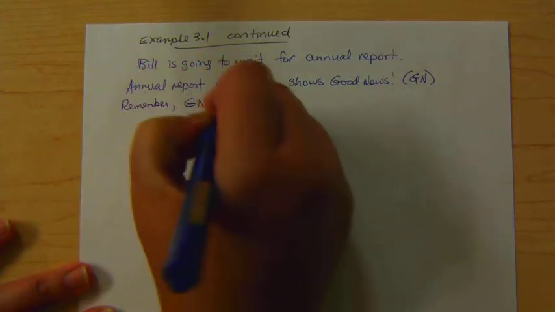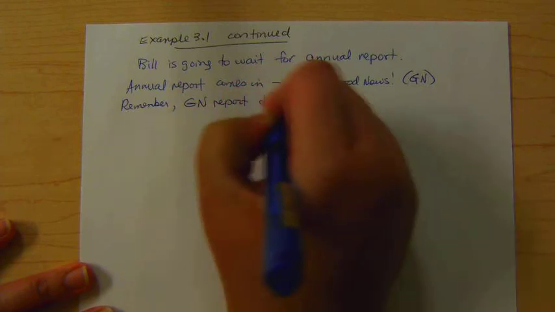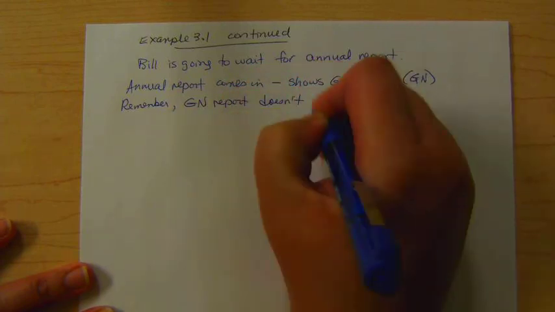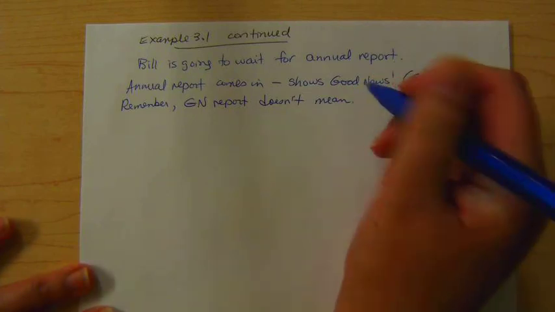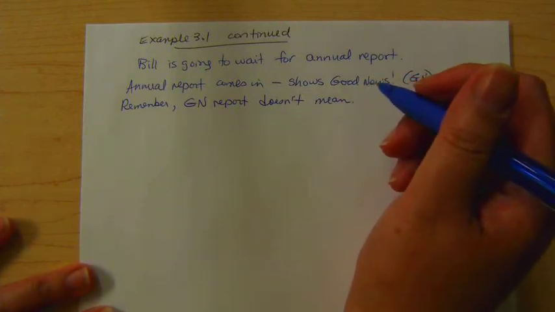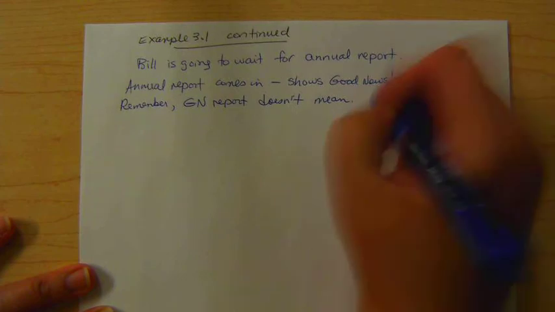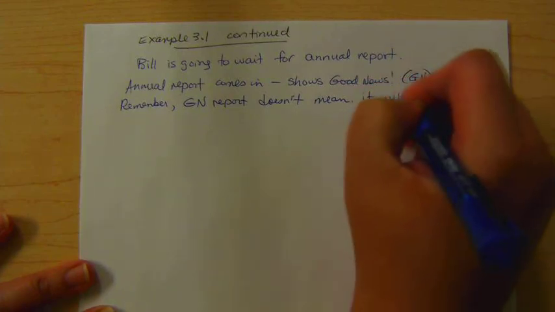good news report doesn't mean it will perform well.